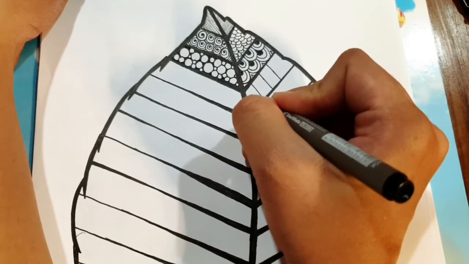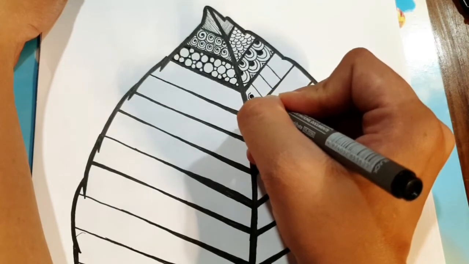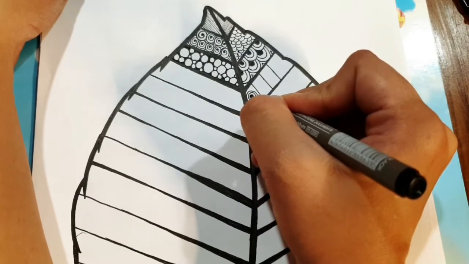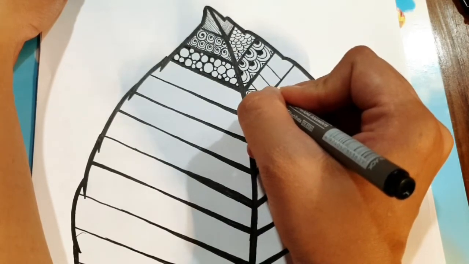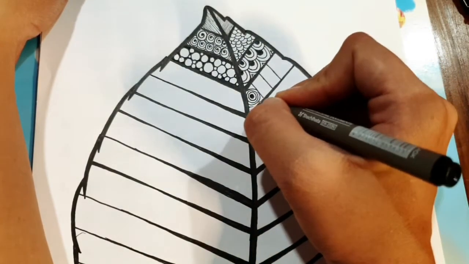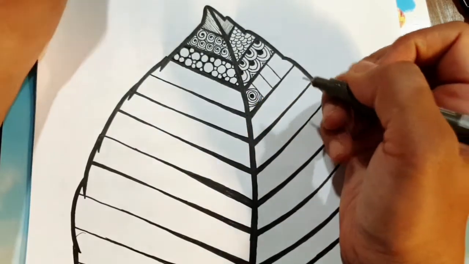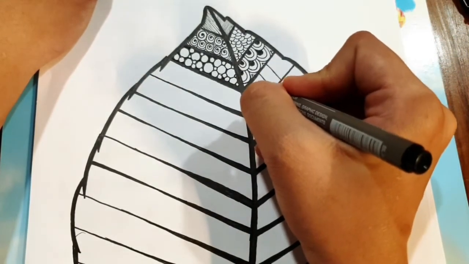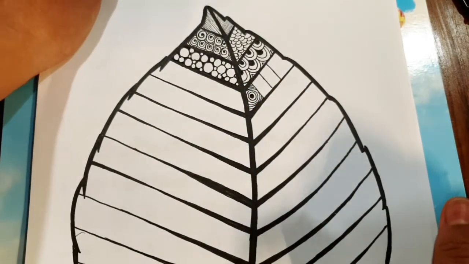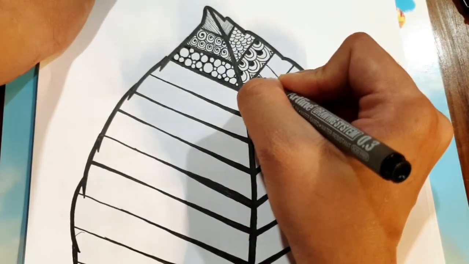So I am making a circle over here like this, and I'm going to go and make circles around it. Like this. Now I can go ahead and make lines like this and complete the section.